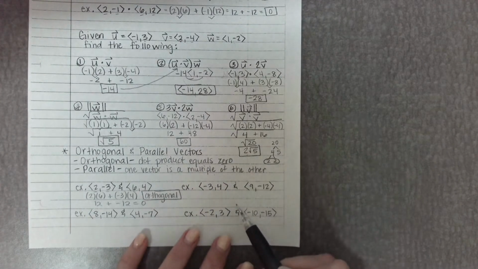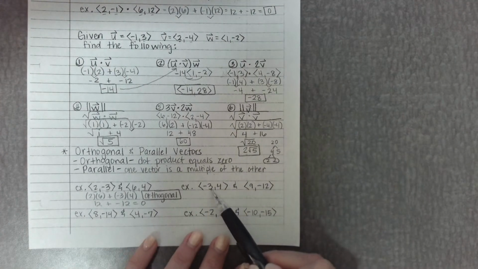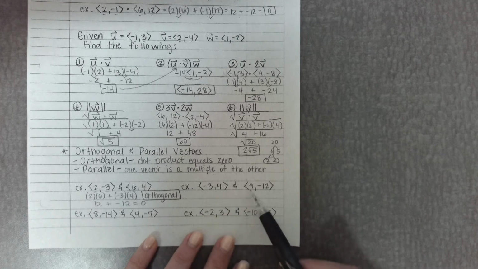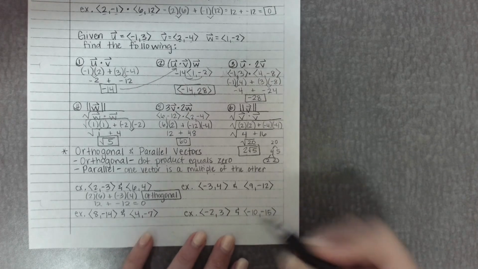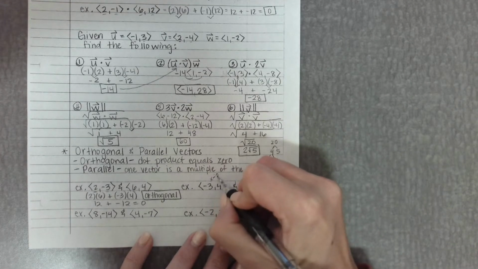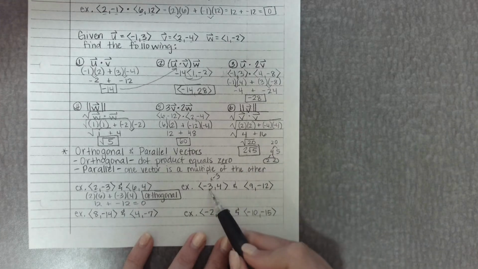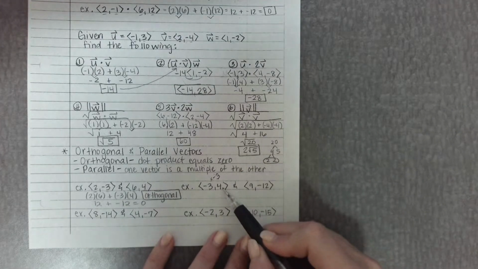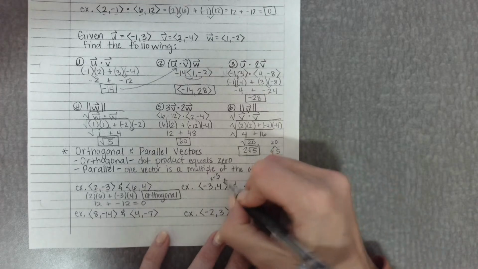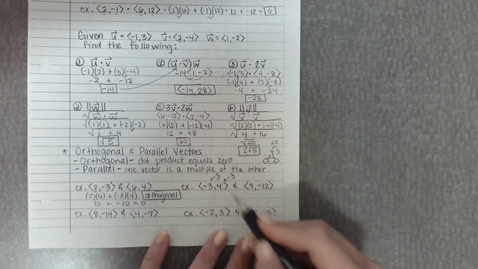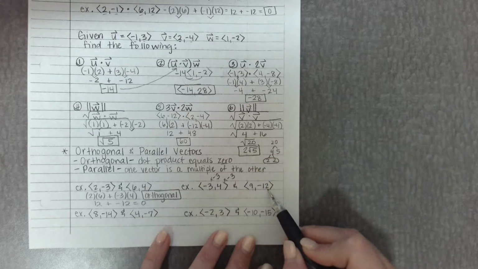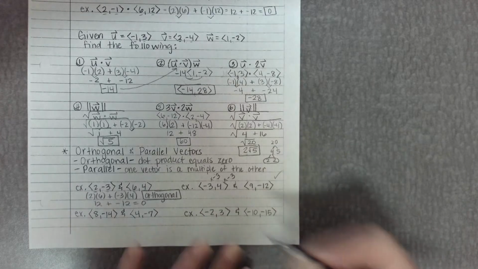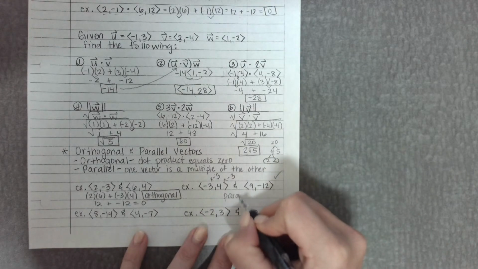Okay, I look at the second example. I notice right off the bat that I could get from -3 to 9 if I multiplied by -3. If I multiplied this -3 by -3, I could get 9. So is the same thing true for 4? Could I multiply 4 by -3 and also get -12? Yes, I can. So that means these two are parallel.